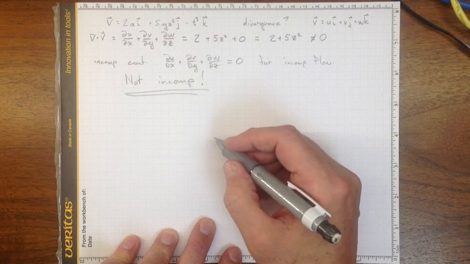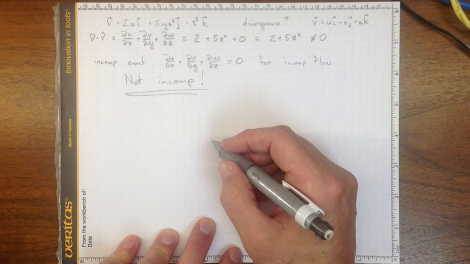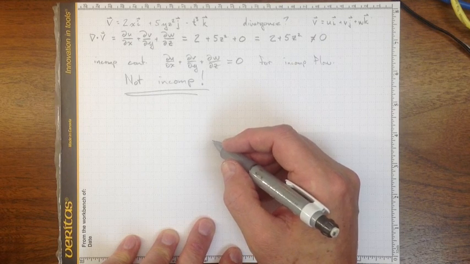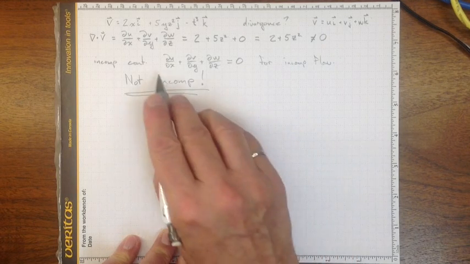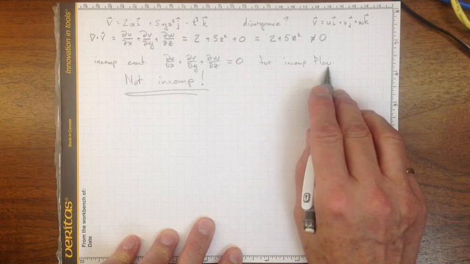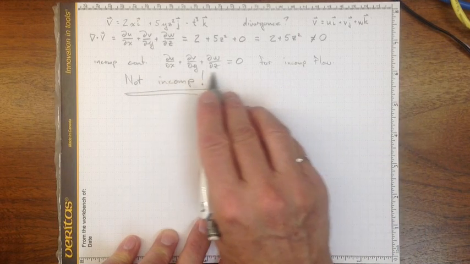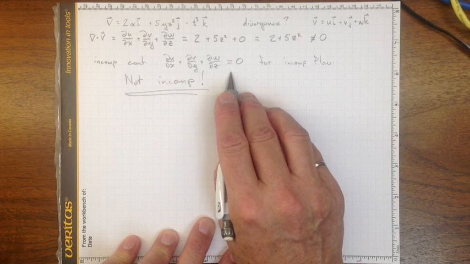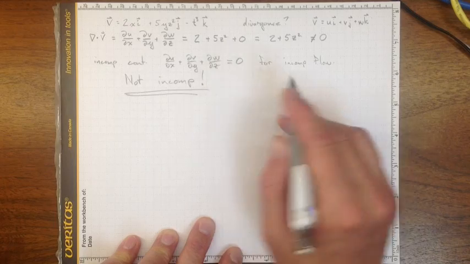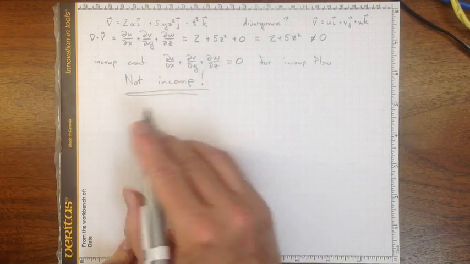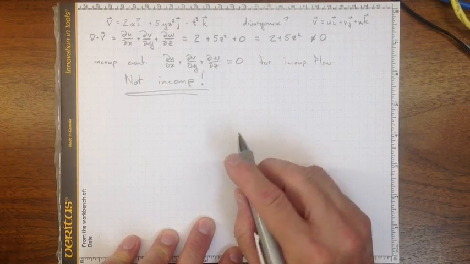And that pretty much answers question 8. Why is the divergence of velocity important in fluid mechanics? Because the divergence of velocity is equal to 0 when the flow is incompressible. It tells us something about where mass is going and where it's coming from. So divergence is the incompressible continuity equation.